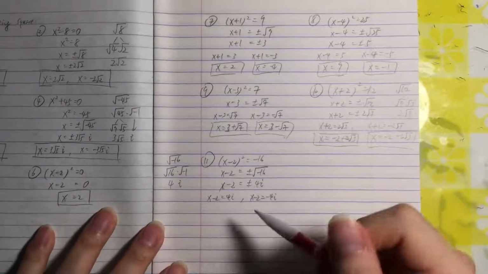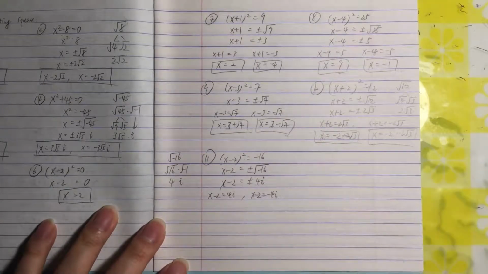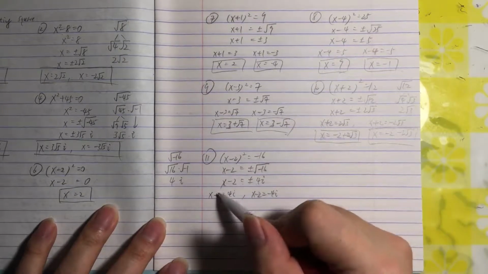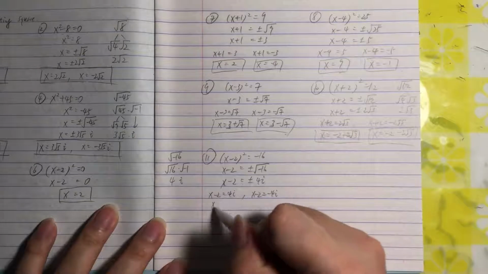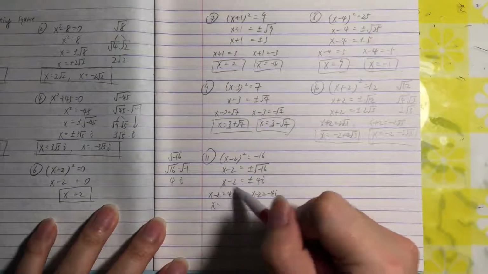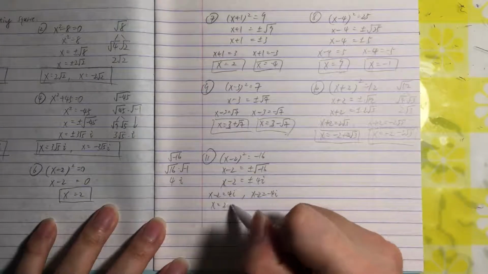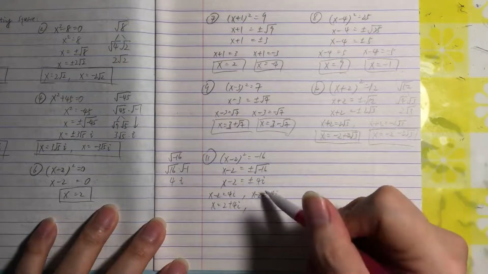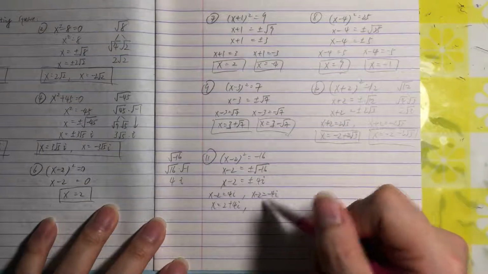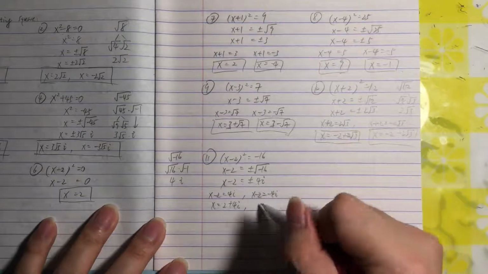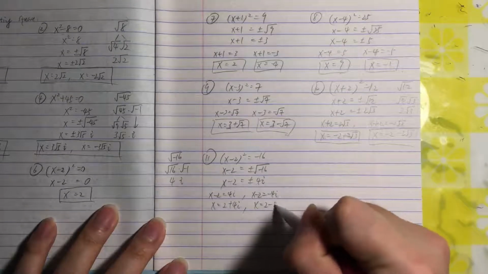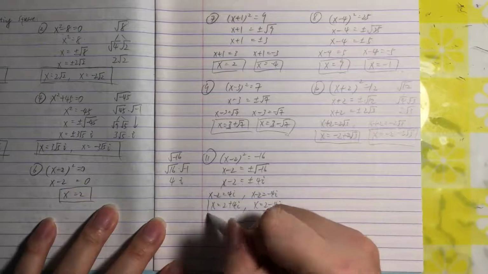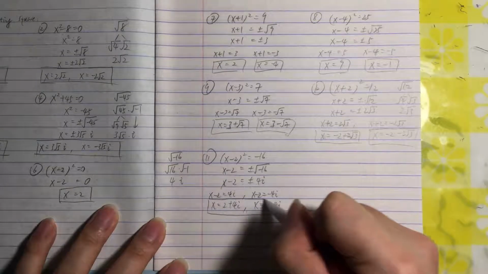Then in both equations, try to get x by itself. I can first of all move negative 2 from the left side to the right side. Negative 2 becomes positive 2, so I get 2 plus 4i. In the second equation, if I move negative 2 from the left side to the right side, same thing: negative 2 becomes positive 2. So x equals 2 minus 4i. So there are two solutions to this equation.